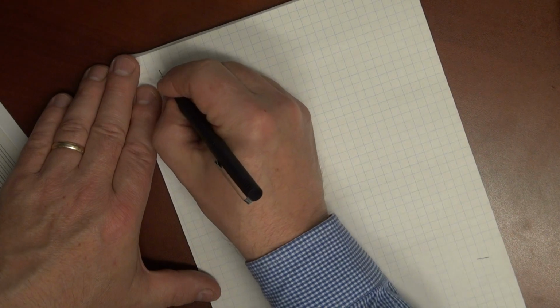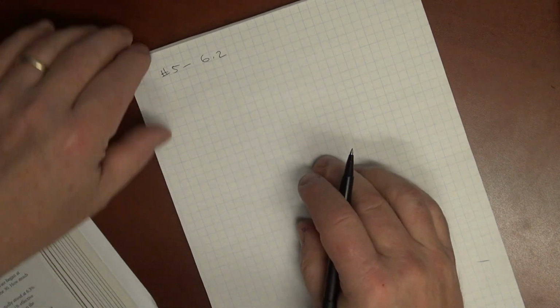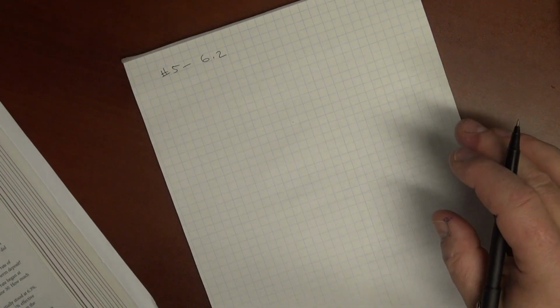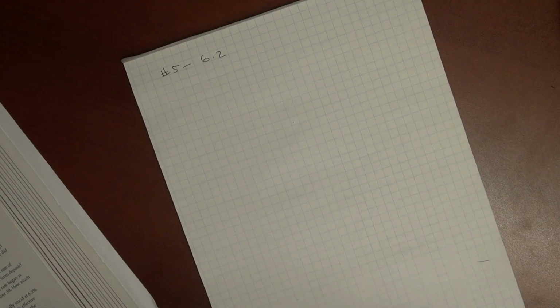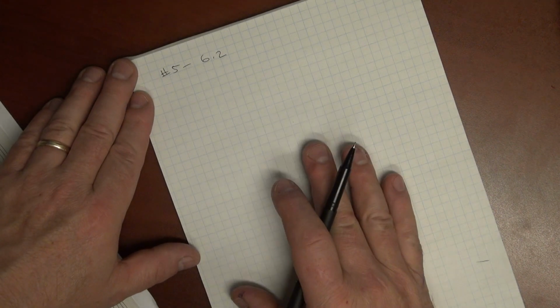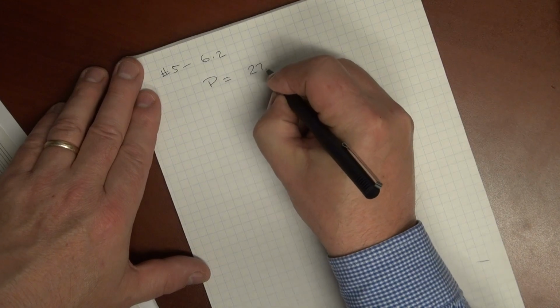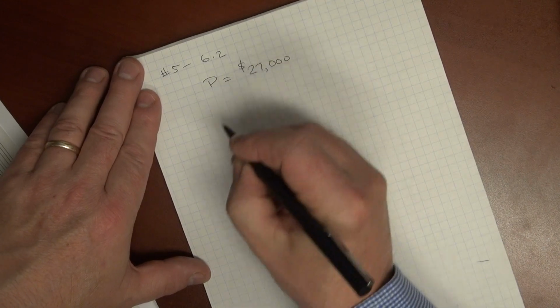Okay, we're next going to take a look at number 5, exercise 6.2. Number 5, we'll just give it a quick read here. Number 5 says the interest rate on $27,000 borrowed on October 16, 2014 was 5.7%. How much interest was owed on the April 15, 2015 repayment date? Again, very similar setup in terms of the problem. We've got a principal of $27,000.